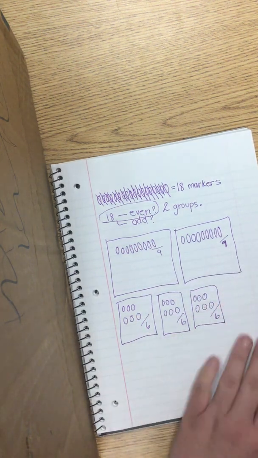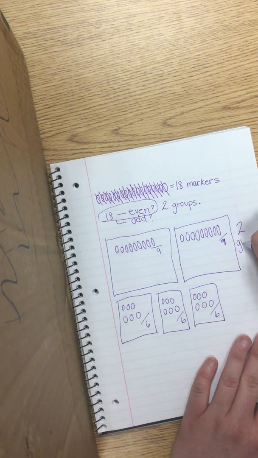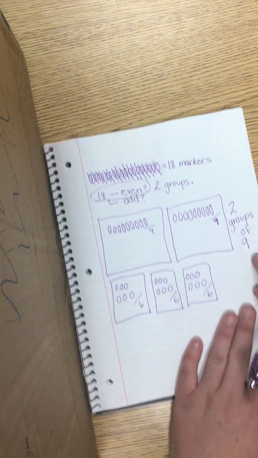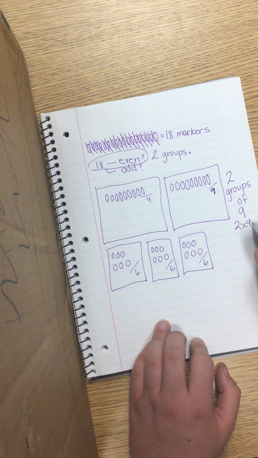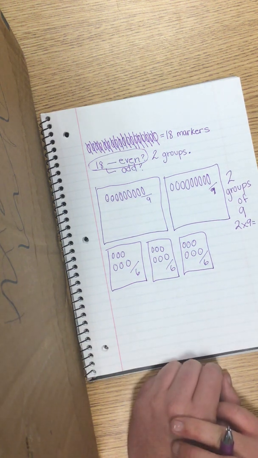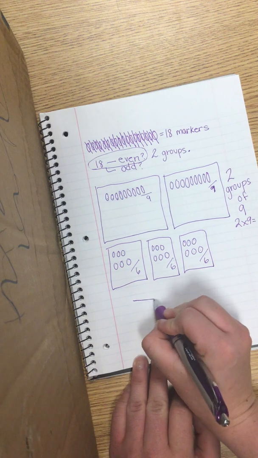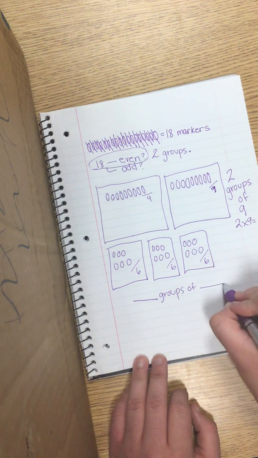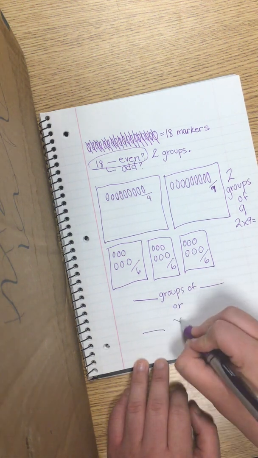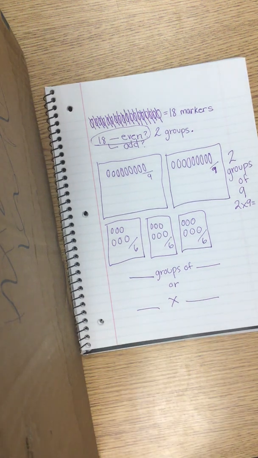So for this one, it would be 2 groups of 9. Okay? 2 groups of 9. Or you can say 2 times 9. Those are the same things, right? So for this one, go ahead and tell me what it would be. Blank groups of blank, or blank times blank. Go ahead and fill that in. Go ahead and pause the video so you have time to fill that in.